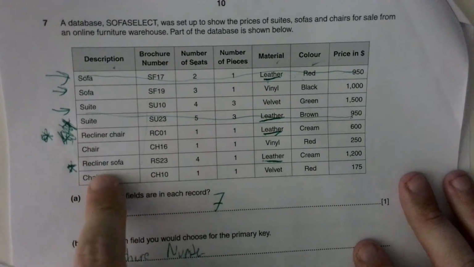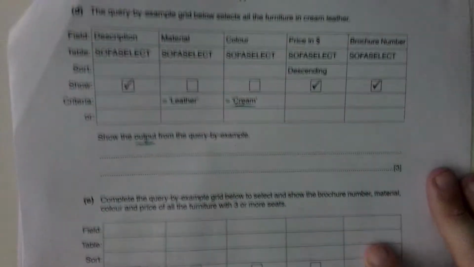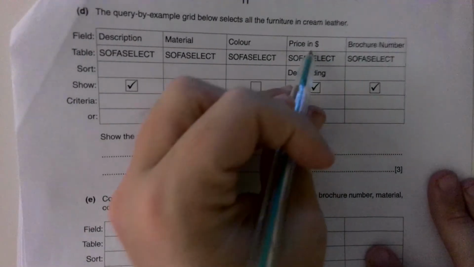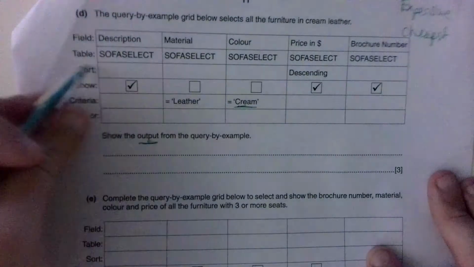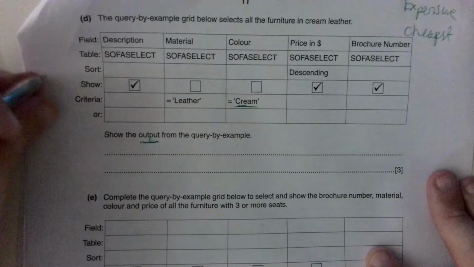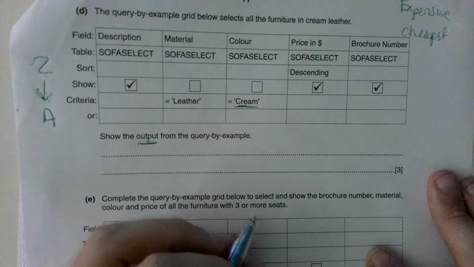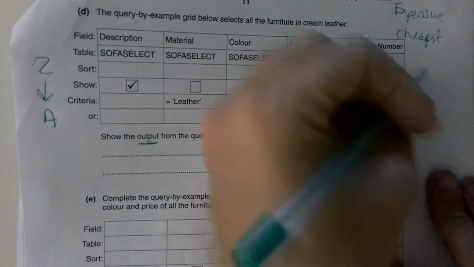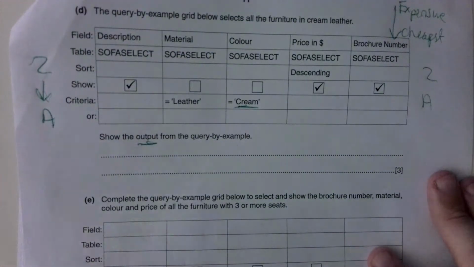Now, key thing, it's going to sort a price in descending order. That means the most expensive to cheapest. If we sorted out the name or the description, it will start off with Z to A. If we did a brochure number, it'll still do Z to A because it's got letters in it to start with. But for price, it's going to be the most expensive to cheapest. If it's ascending, it is A to Z or cheapest to expensive.